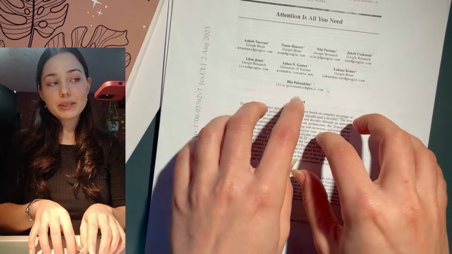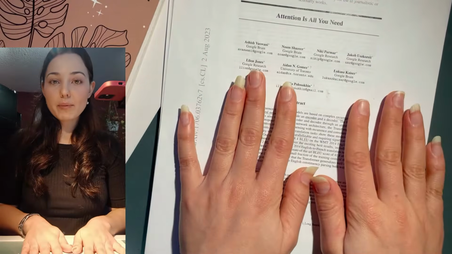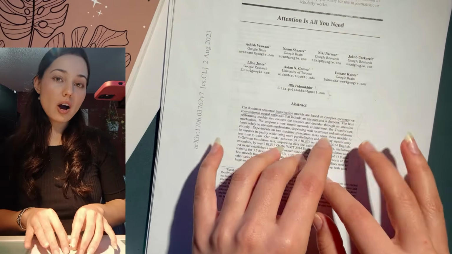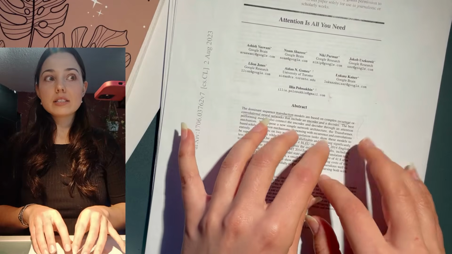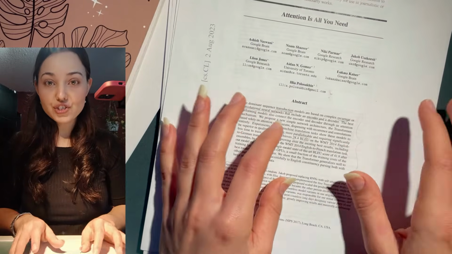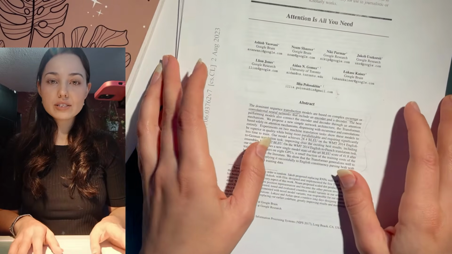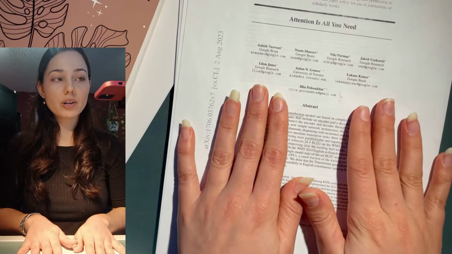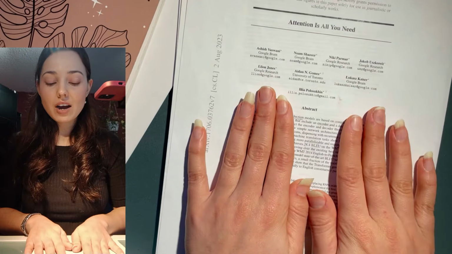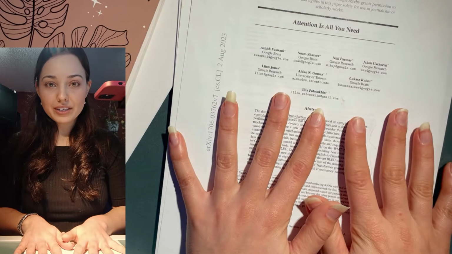Anthropic has Claude, and I think Google has Gemini, and those are all different large language models, and they run on this transformer architecture.